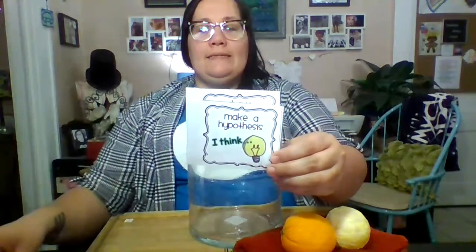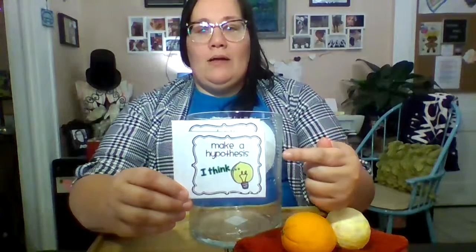My next step is I'm going to make a hypothesis. So here's what I think. I think that both an unpeeled orange and a peeled orange are going to sink to the bottom when I fill this with water, because they're heavy. They're pretty dense for their size.